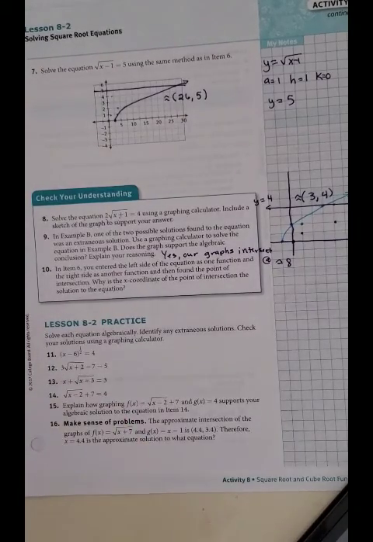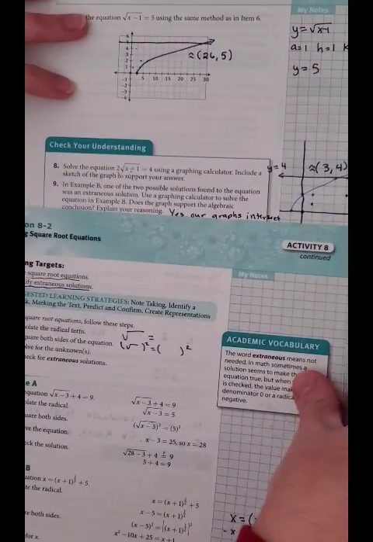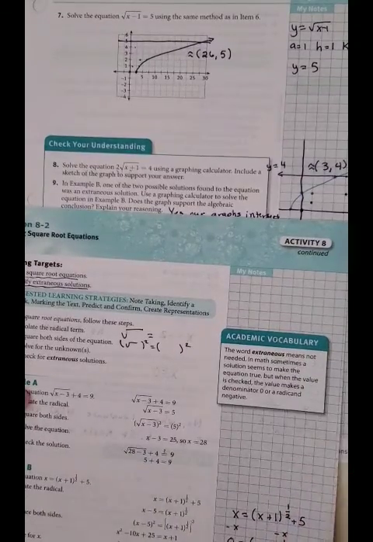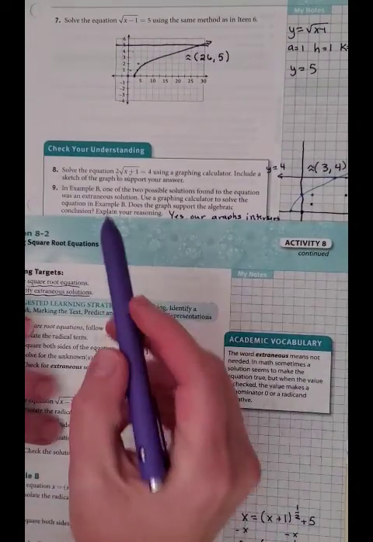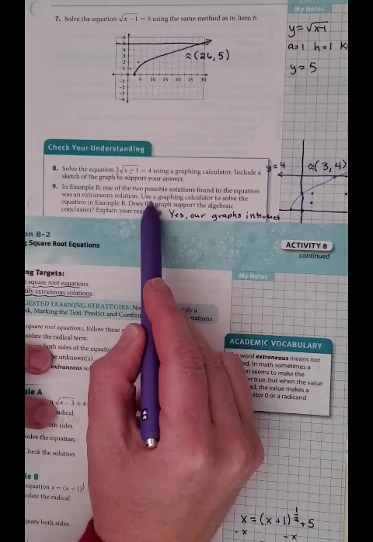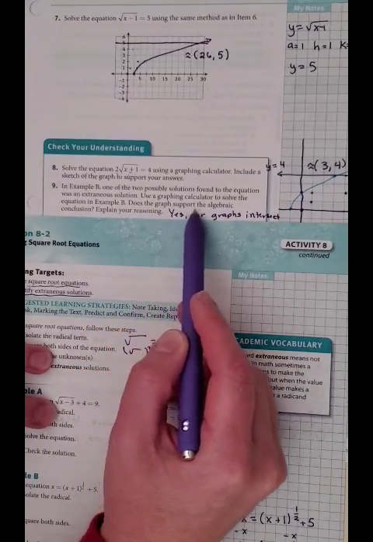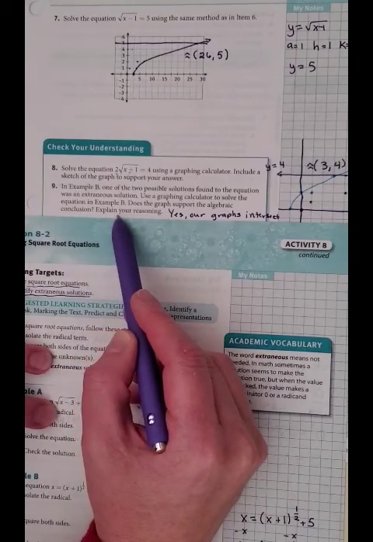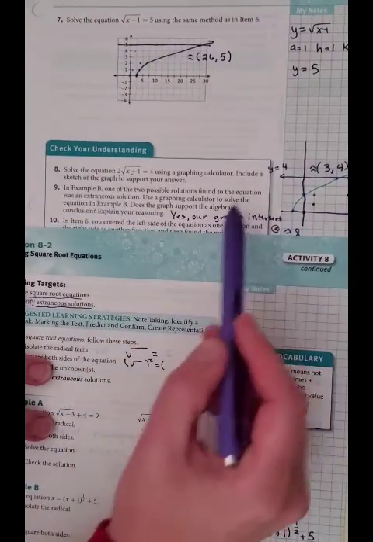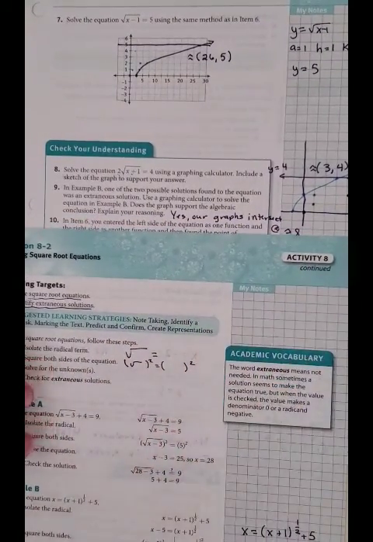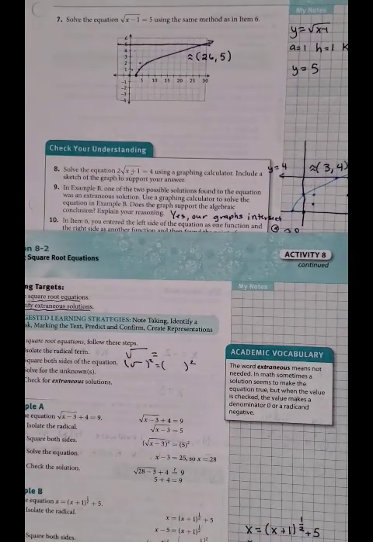So number 9, it says in example B, one of the two possible solutions found to the equation was extraneous. Using a graphing calculator to solve the equation in example B, does the graph support the algebraic conclusion? Explain your reasoning. And I said yes, our graphs will intersect at 8. So let's go ahead and take a look at what that would look like.